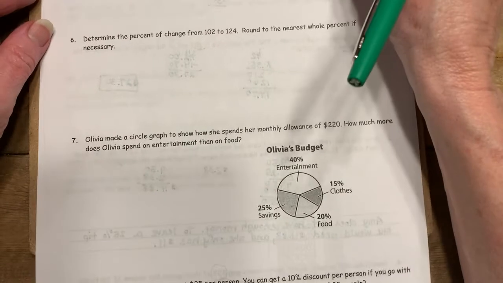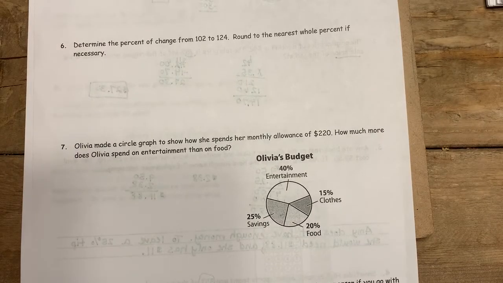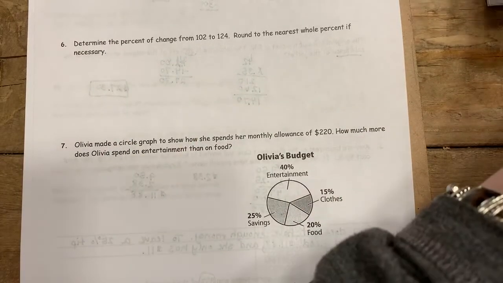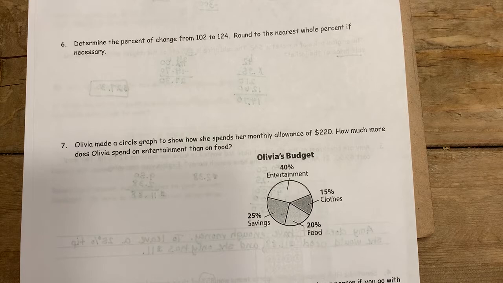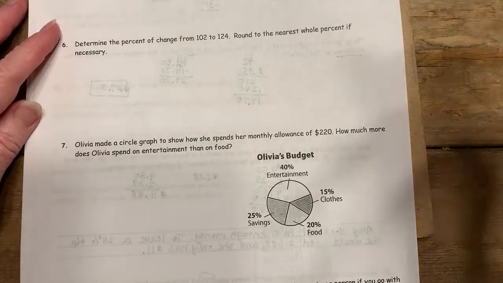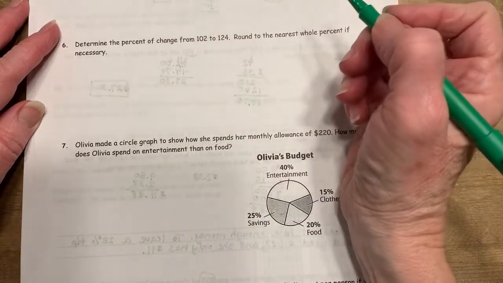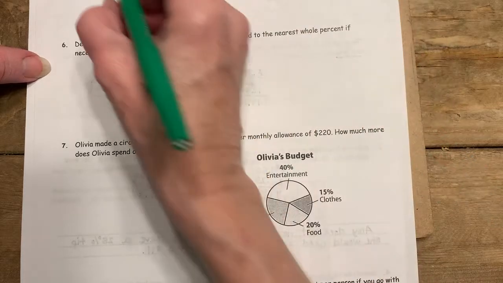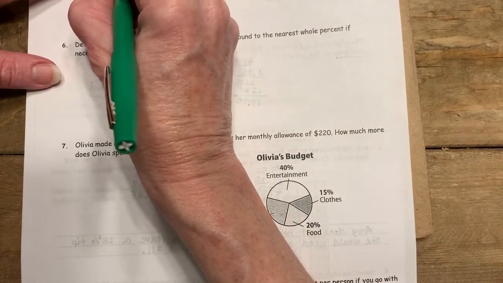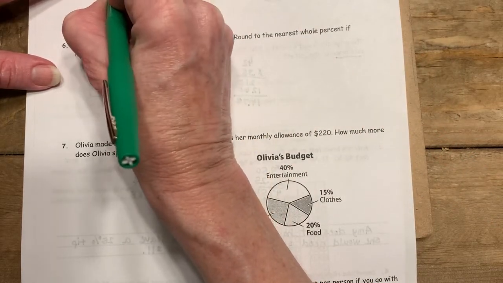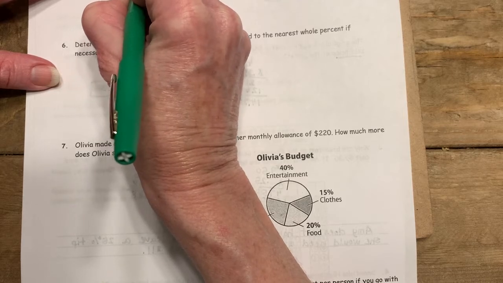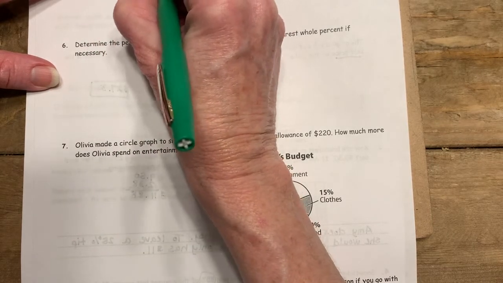Number 5 says Paul bought a pair of jeans for $76. The next week he noticed that the price for the same jeans was now $59. Find the percent of change, round to the nearest whole percent. All right, so for this one, since I'm finding the percent of change, I need to remember the percent of change proportion, which is change over the original is equal to the percent over 100.